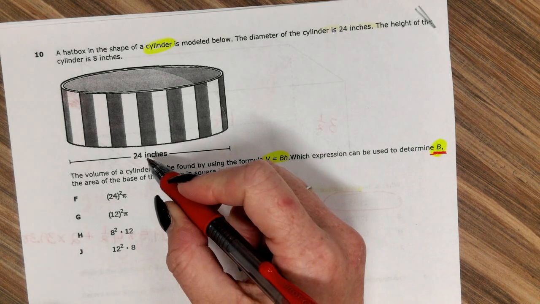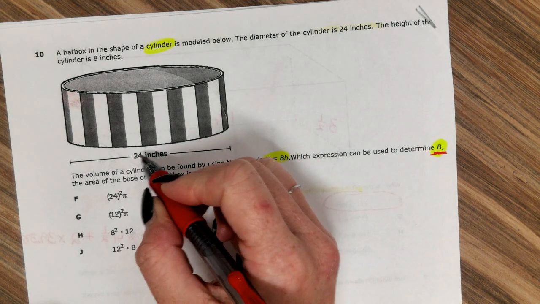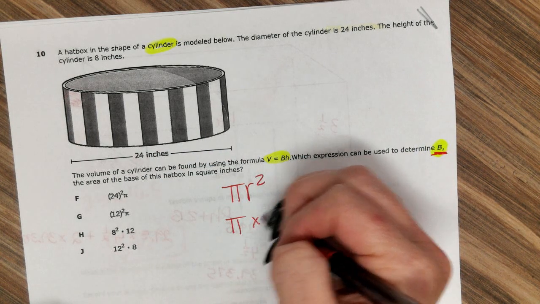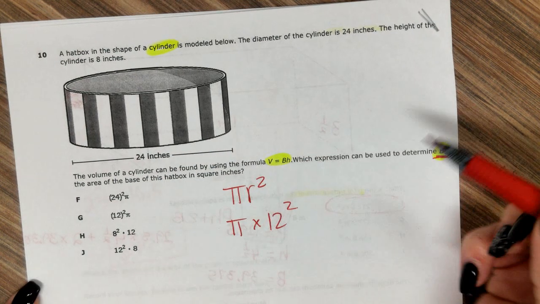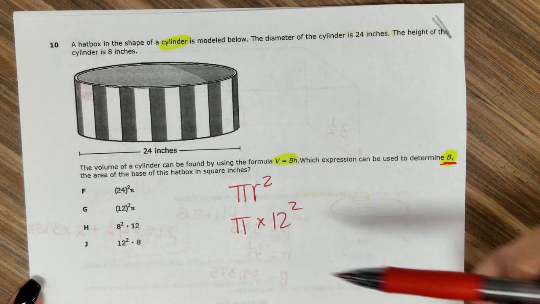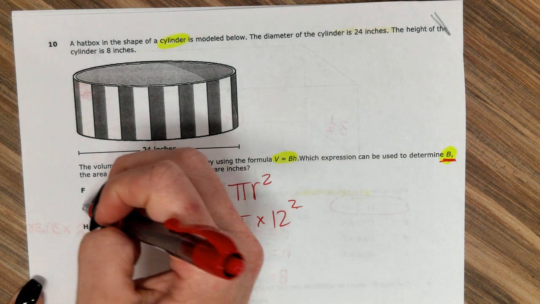So I need a radius. So this is diameter, so divide by 2, which is 12. So pi times 12 squared. And you didn't have to solve it, you're just looking for which one represents that, which is G. The 12 gets the square.